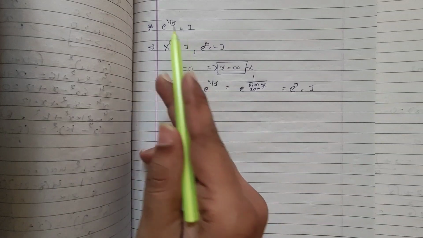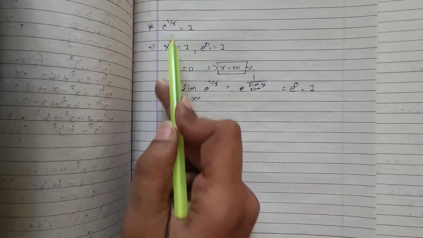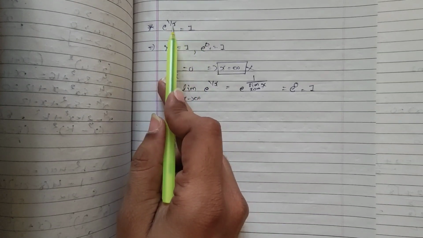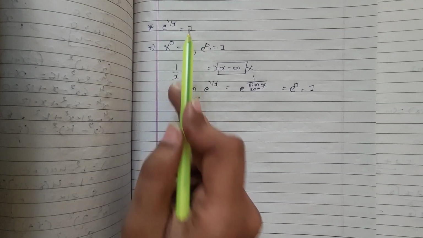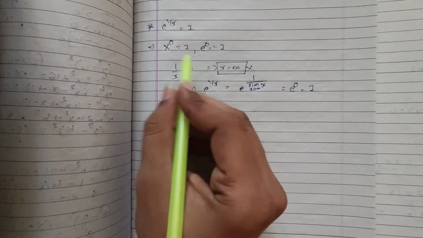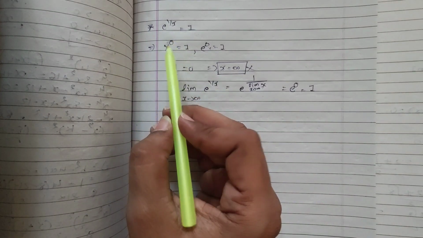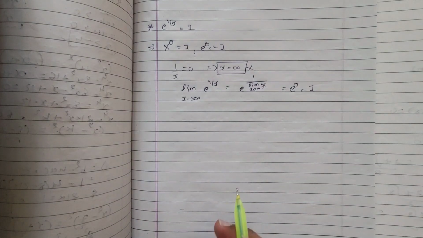As we can say, the value of x cannot be a real value. Why? Because if I put x equal to 0, the answer will be infinity, not possible. x equal to 1, the answer will be e. x equal to minus 1, the answer will be e raised to minus 1, but we want only 1, right? So how do we solve this? For that, I can say that if the value of x can't be real, then it must be a complex value. This is the only possibility.